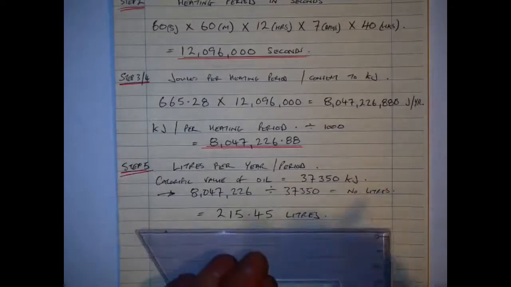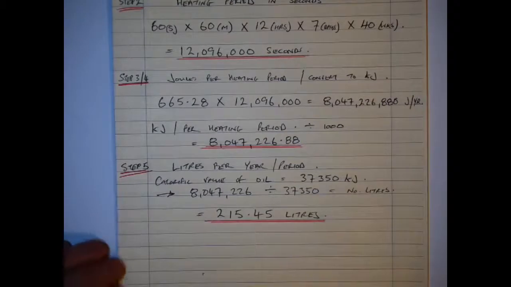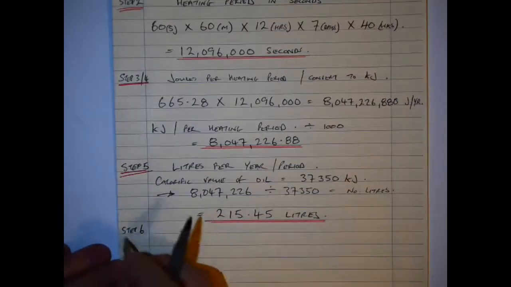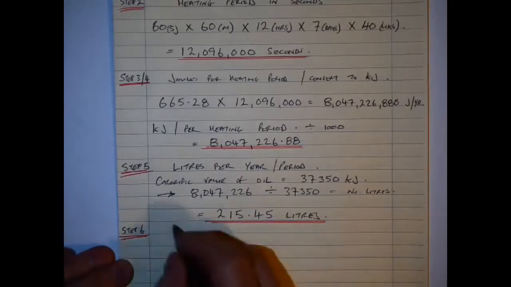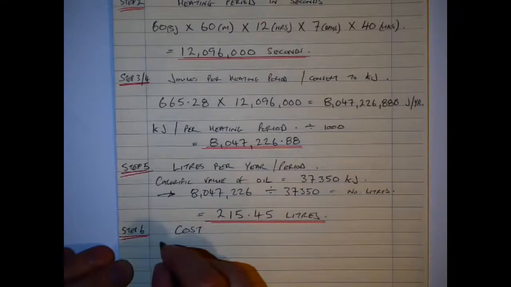The very last part that we need to work out is a real simple one. We're given the cost per litre, so we want to work out what it's going to cost us. We know now that we use 215.45 litres for that heating period.